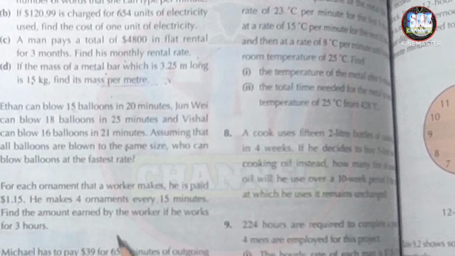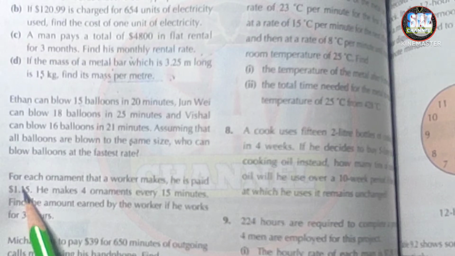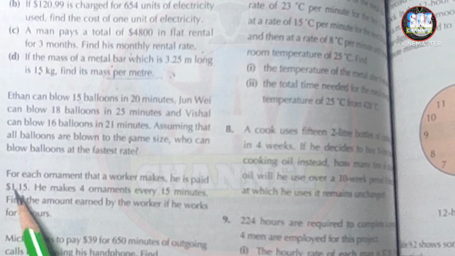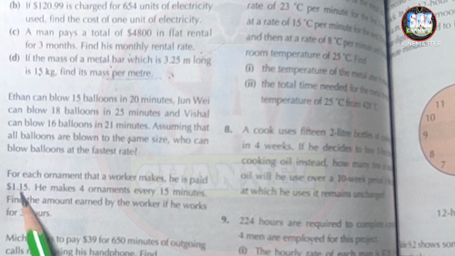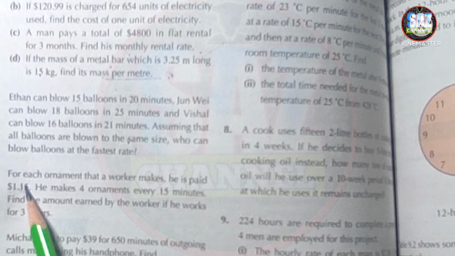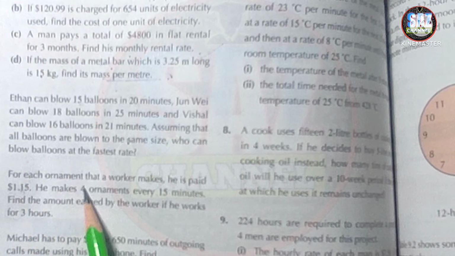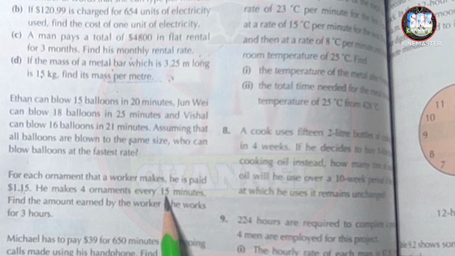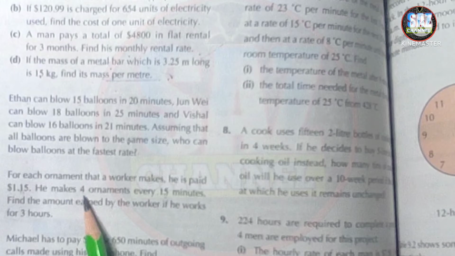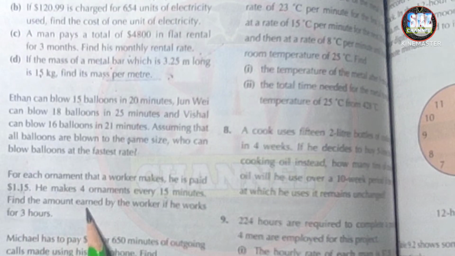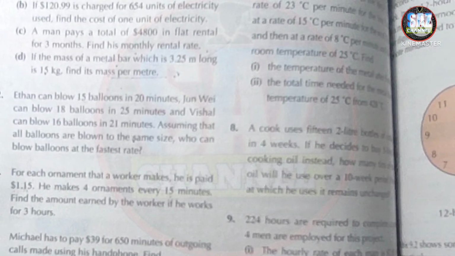There are 2-3 pieces of information that we need to understand: a worker is making some ornaments, and he is given $1.15 for every ornament, and he is making 4 ornaments in 15 minutes. In every 15 minutes he is making 4 ornaments, and we have to find the amount that he can earn if he is working for 3 hours.